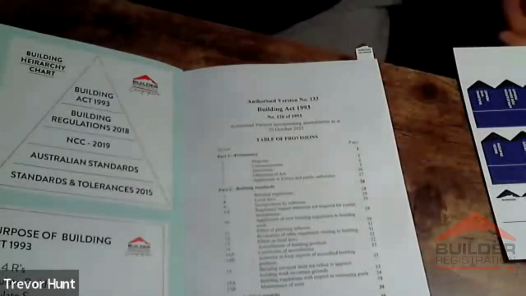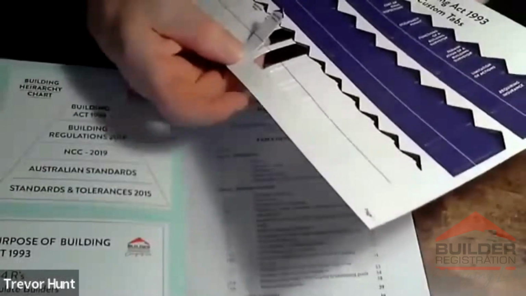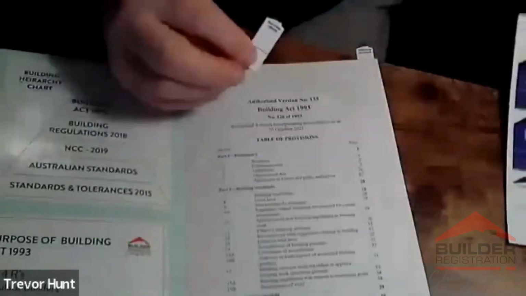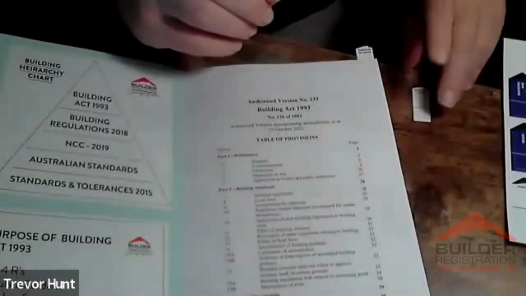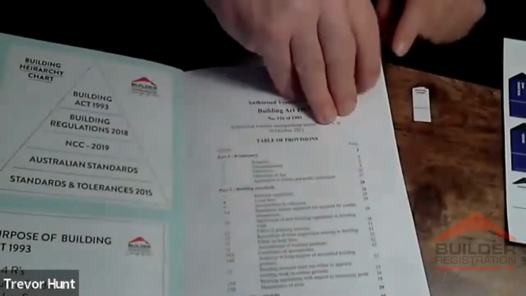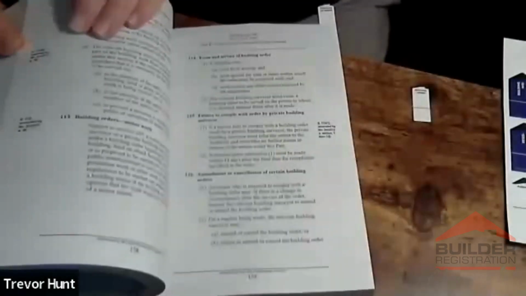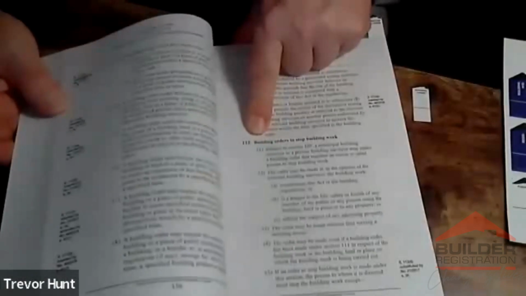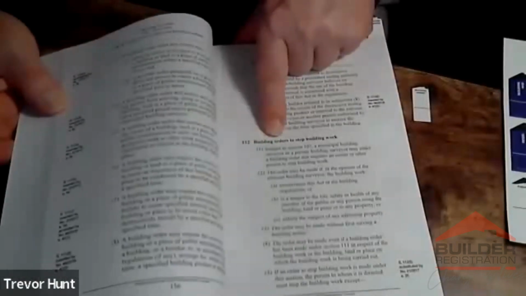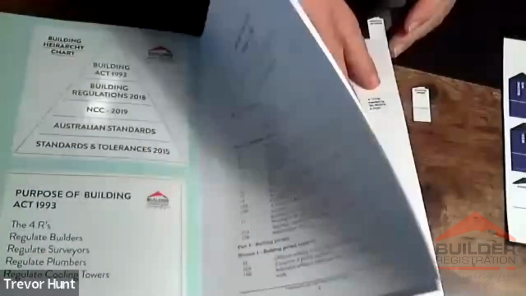After duration of order, which is section 117, our building order is the next tab we're going to put in. And the building order tab that I always use is just a page in or so, and it is section 112, building order to stop building works, which is the one I usually use.